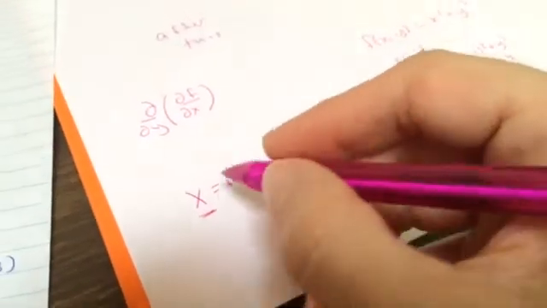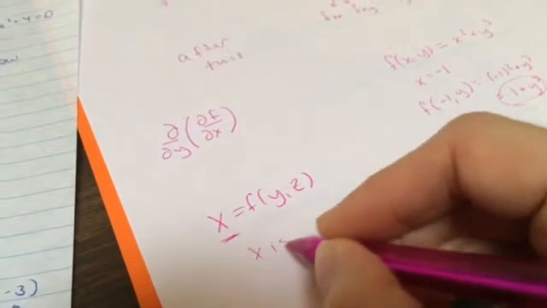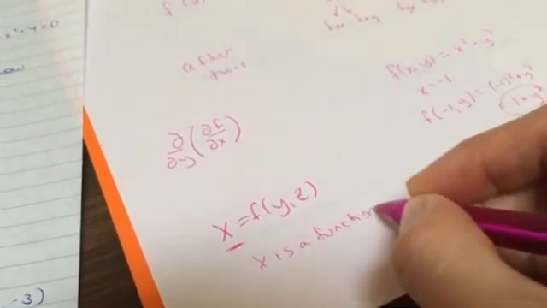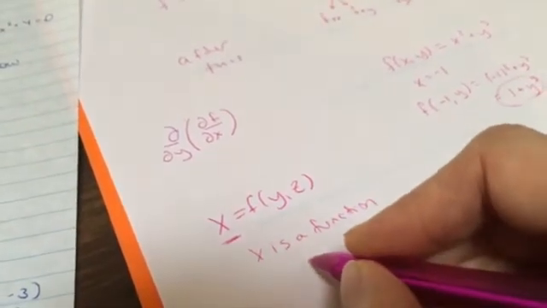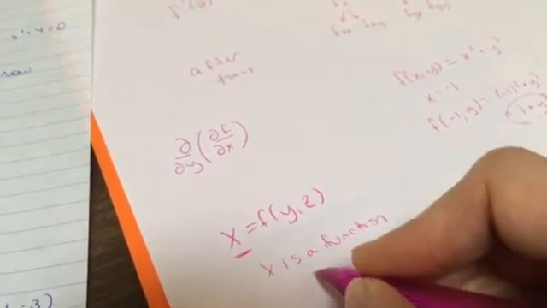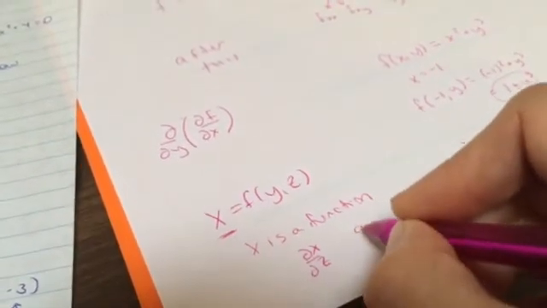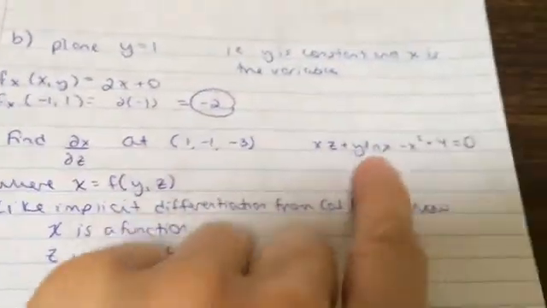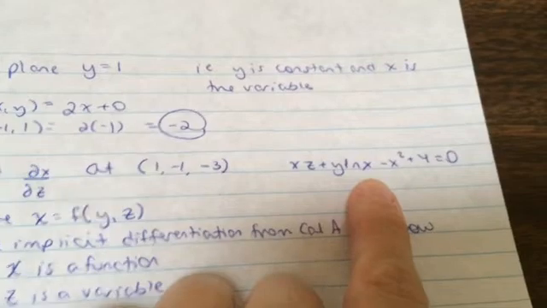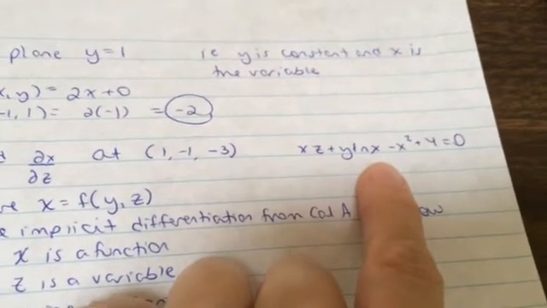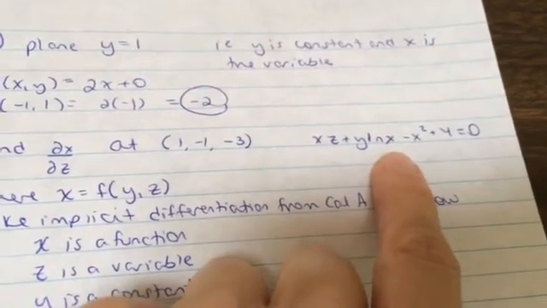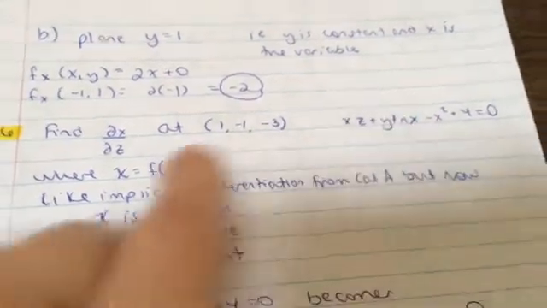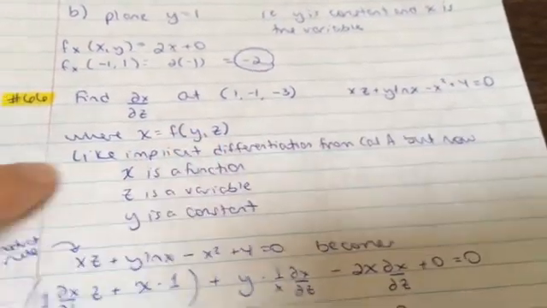And every time, because x is a function, every time you take a derivative of an x, you've got to put a dx/dz or a dx/dy on the end of it because x is a function of y and z. All right, so I wrote that up here. So here's my equation. Notice it's not solved for x, and so that's why it requires implicit differentiation. Implicit differentiation is what you do when it's not solved for the variable that you want. So it's not solved for x. So x is a function of y and z. So x is a function.